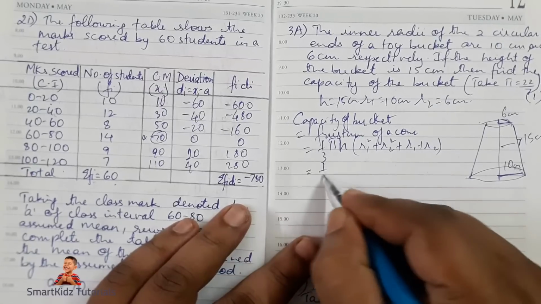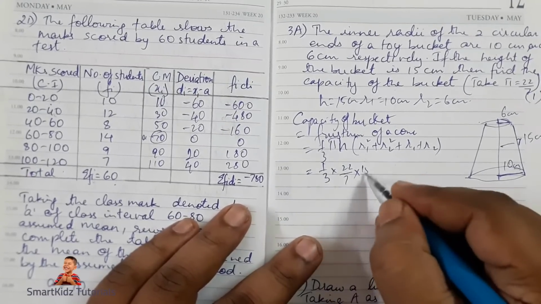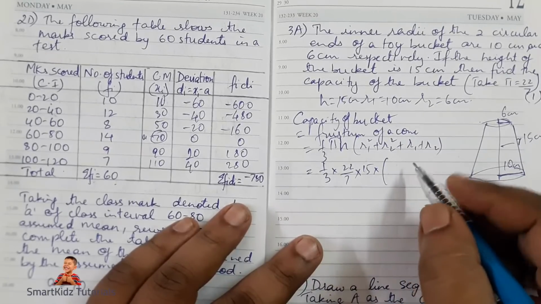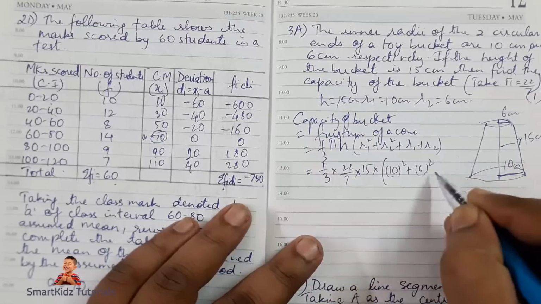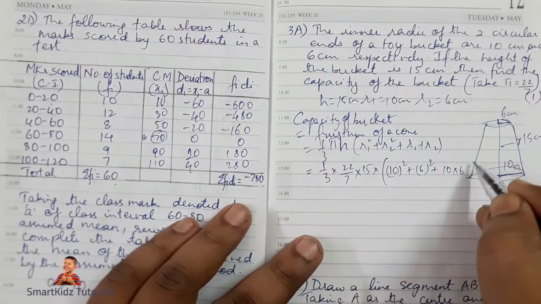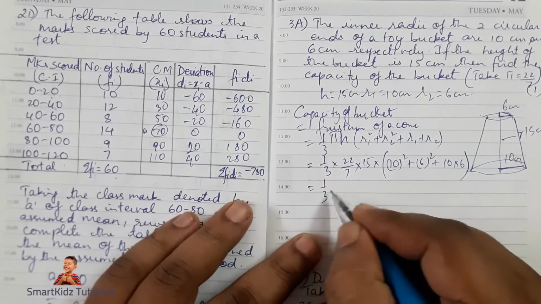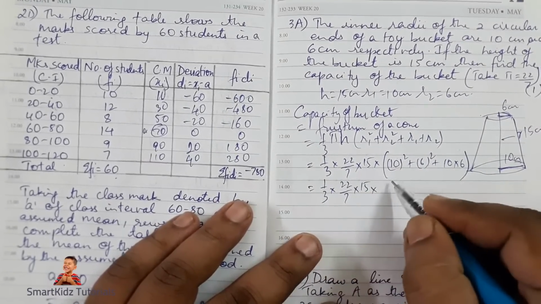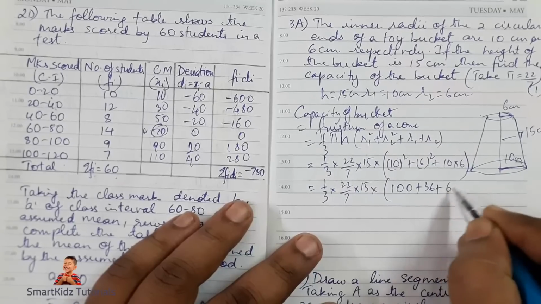So we'll substitute here 22 upon 7 into 15 into r1 square. So that would be 10 whole square plus 6 whole square plus 10 into 6. Close the bracket. So that will be 1 upon 3, 22 upon 7 into 15 into 100 plus 36 plus 60.